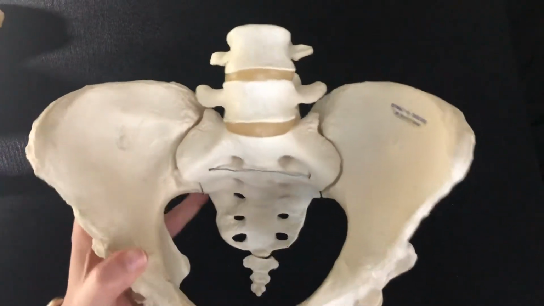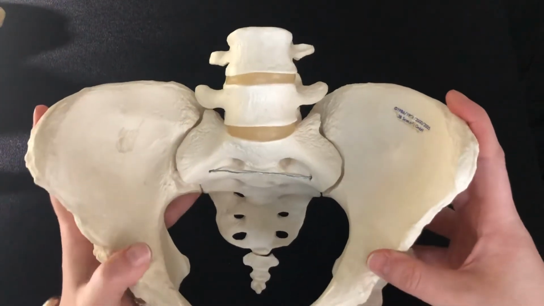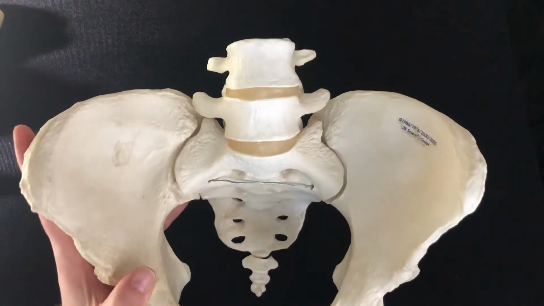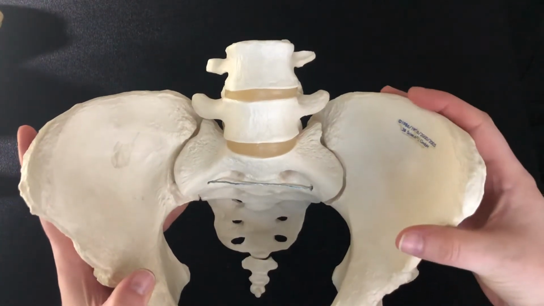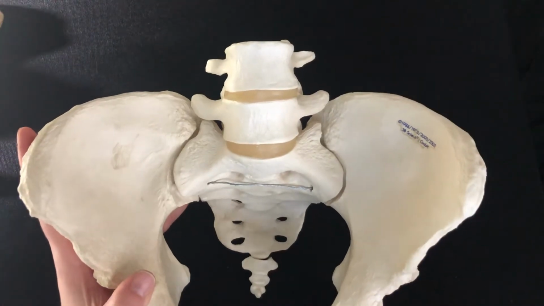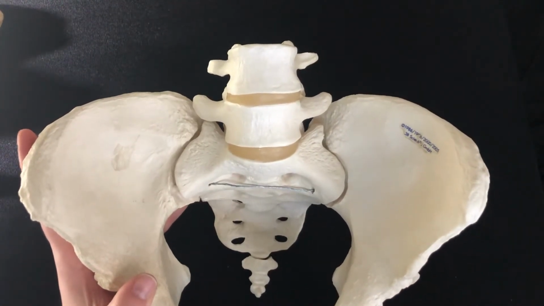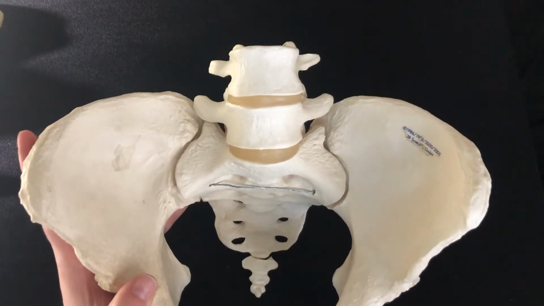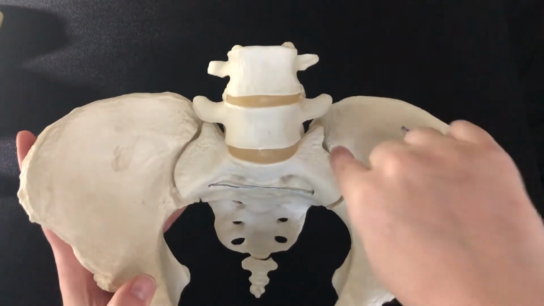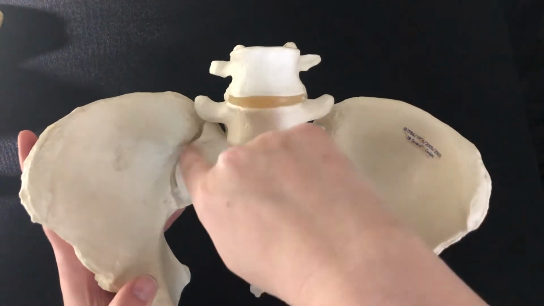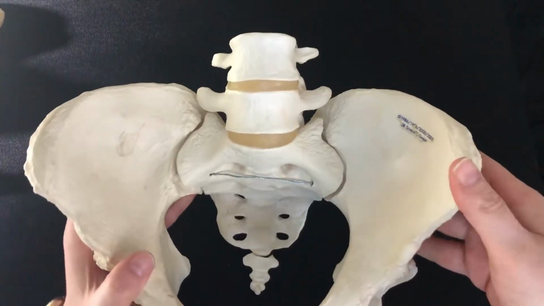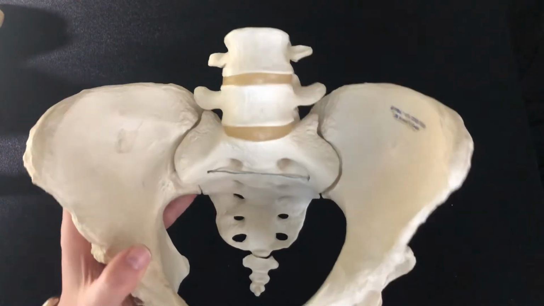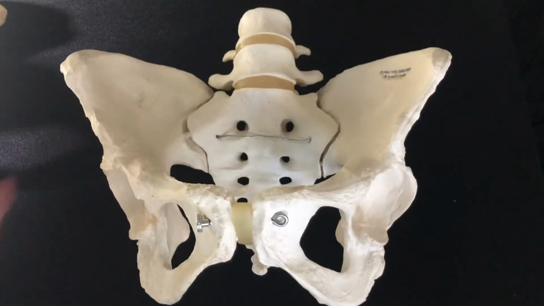So the joint where the coxal bones meet the sacrum is called the sacroiliac joint. Now specifically, this portion of the coxal bone is known as the ilium, and we'll go into more specifics on why that is in a minute. So anyway, the sacroiliac joint forms between the sacrum and the coxal bones, and you may hear that clinically referred to as the SI joint.